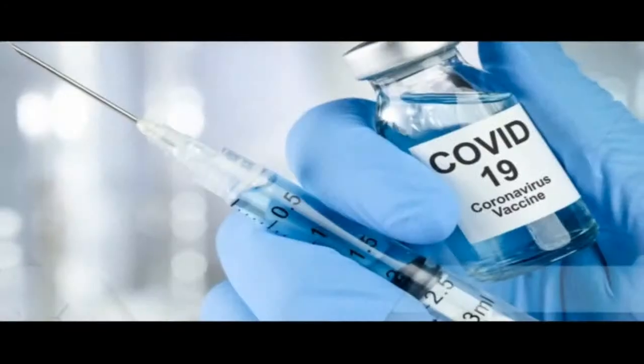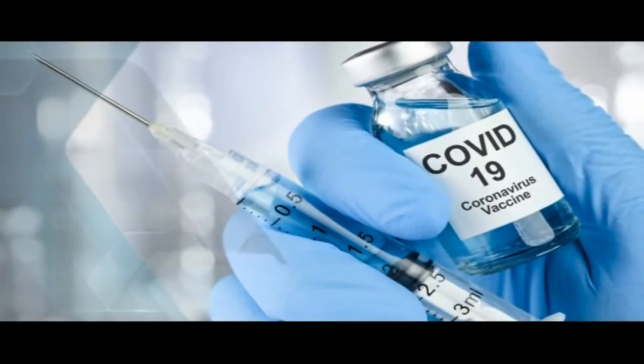This vaccine is safe and it has been certified safe and usable by NAFTA.